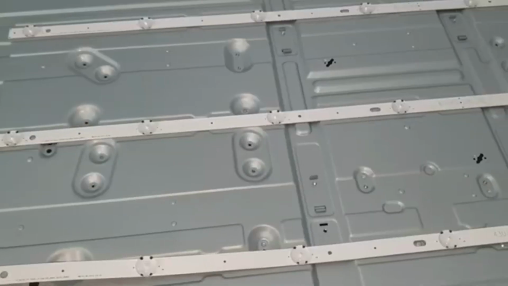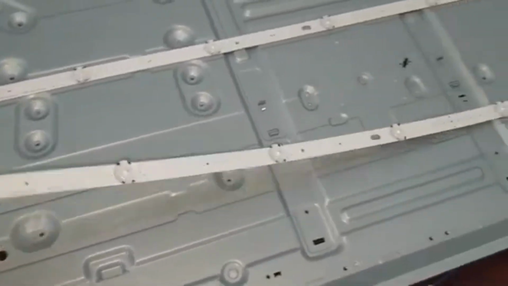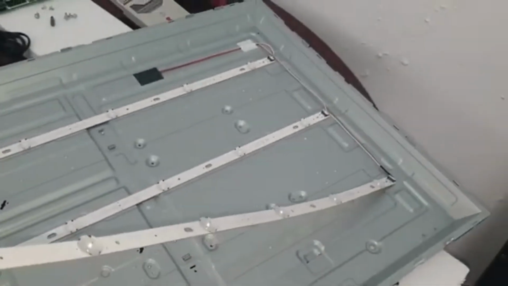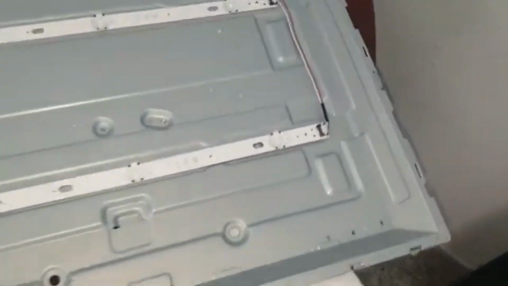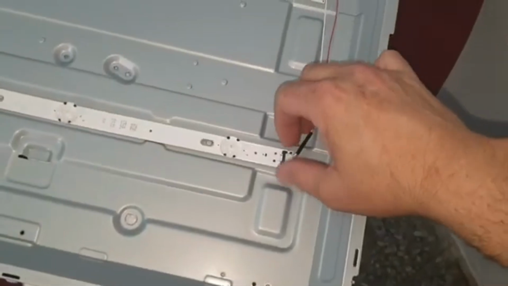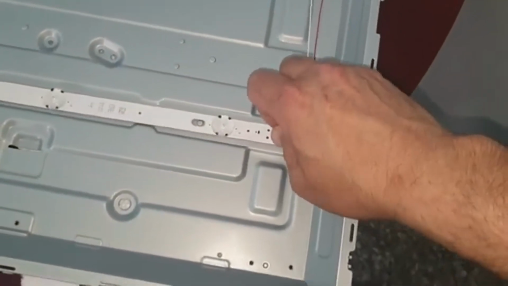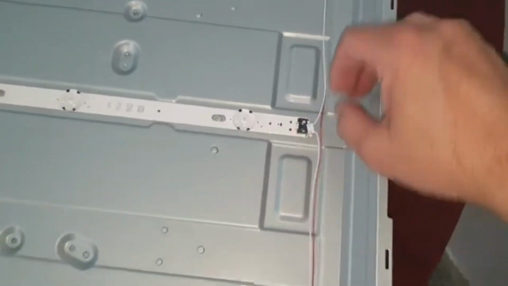Therefore, a backlight strip repair does not apply to OLED models. Before considering an internal repair, perform a complete power cycle. Turn the television off and unplug it from the electrical outlet. With the TV disconnected, press and hold the physical power button on the television for approximately 30 seconds.